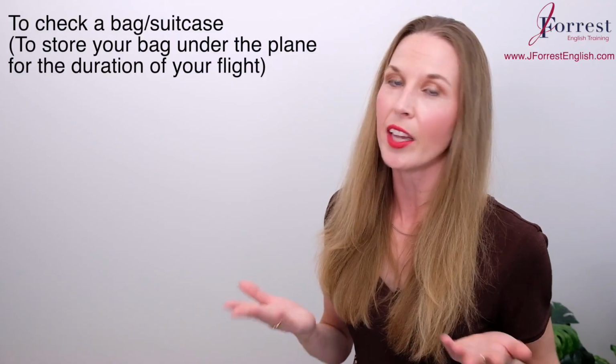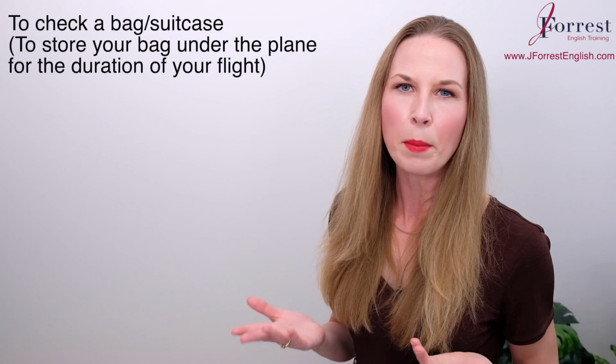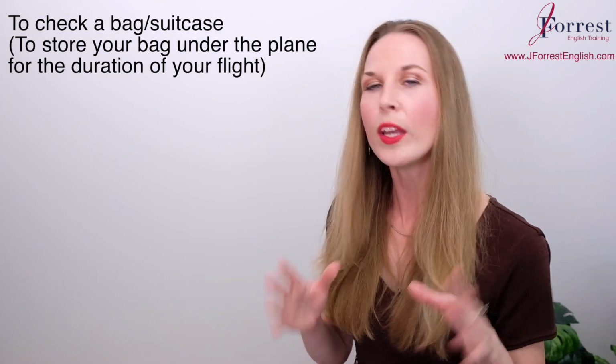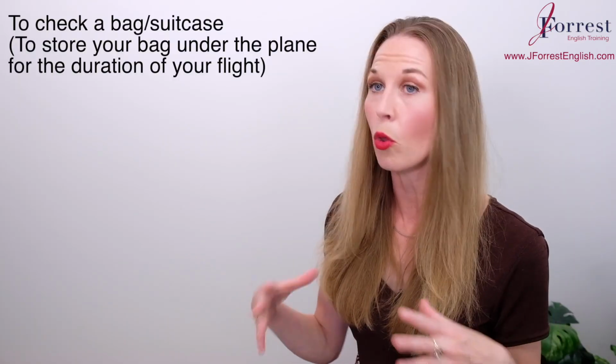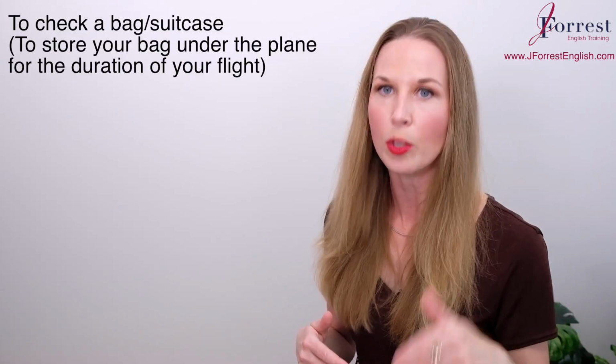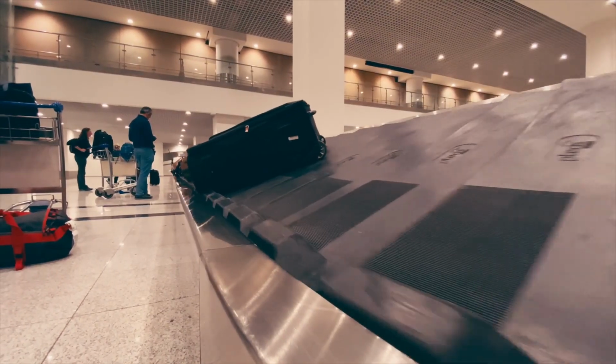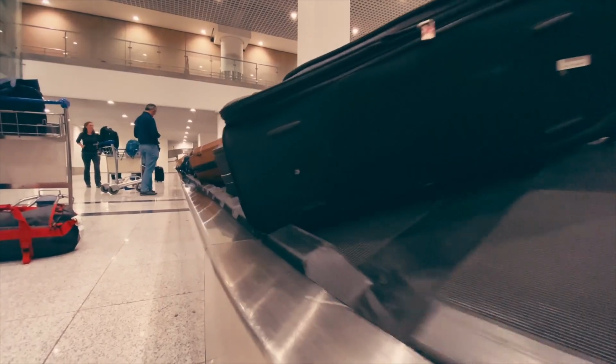So you booked your one-way or your round trip, you have your ticket, your boarding pass, you get to the airport. Now the first thing you're going to do is check a bag, if you are checking a bag. So what does it mean to check a bag? When you check a bag, it's when you have a larger suitcase, a larger bag, and you put the bag under the plane. So you leave it at the conveyor belt and they take care of your bag. You just drop it off.